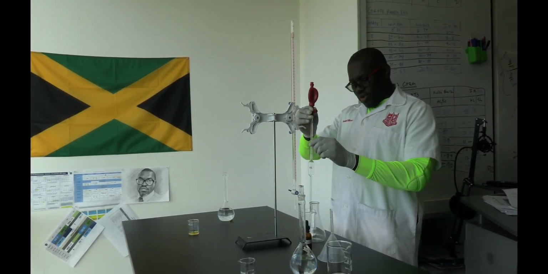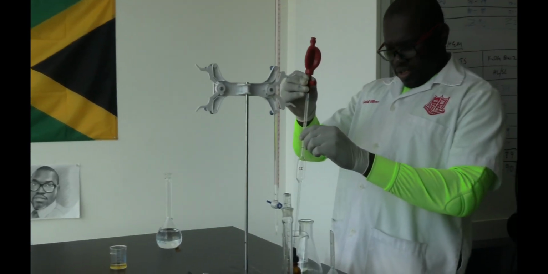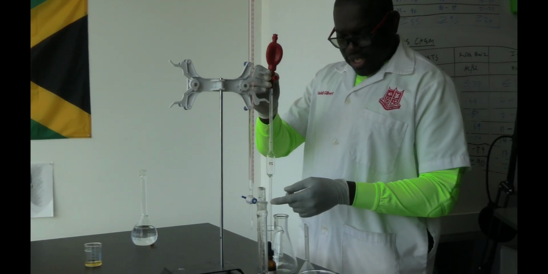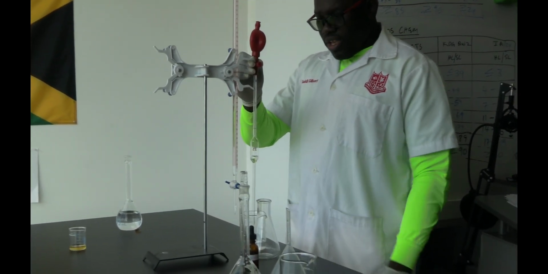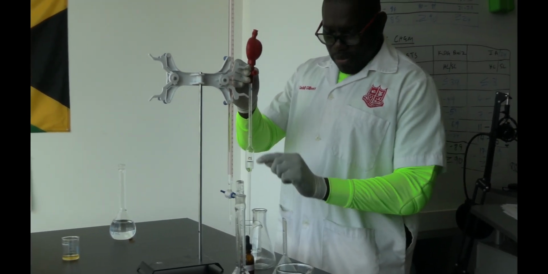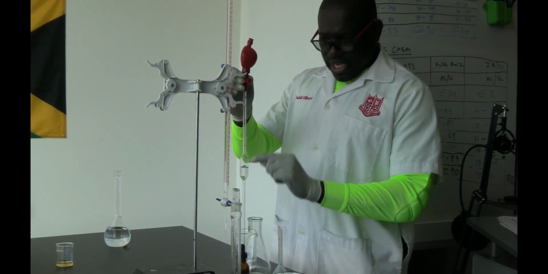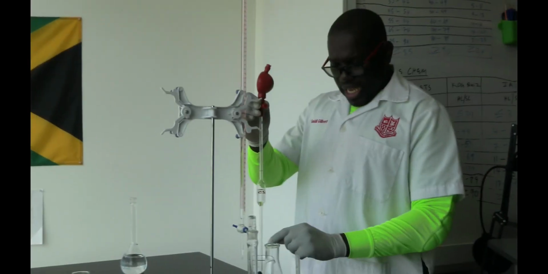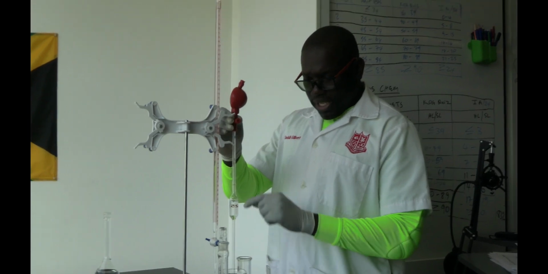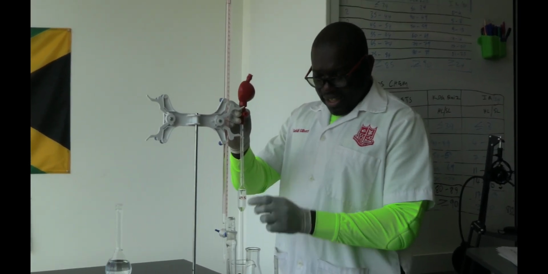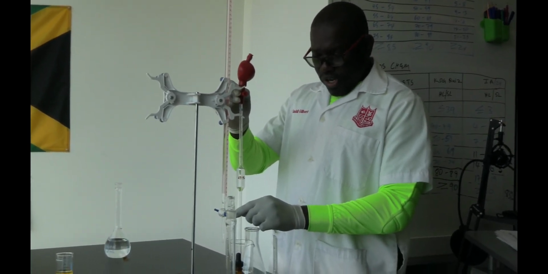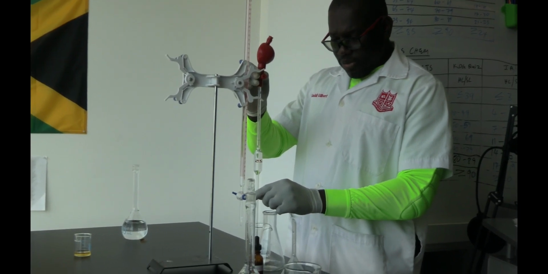And as you can see, the solution is climbing up nicely. On your pipette above the bulb, this is the bulb of your pipette, and up here is the mouth, and down there is the tip of the pipette. So above the bulb there's a line which tells you where your 25 is supposed to be.